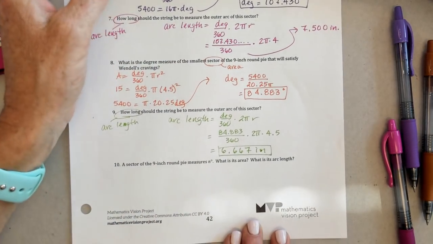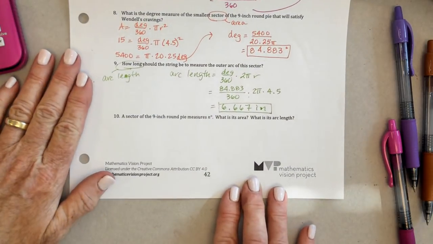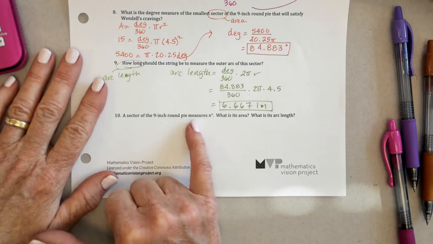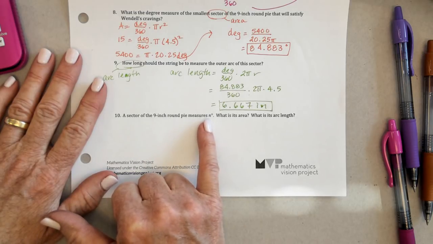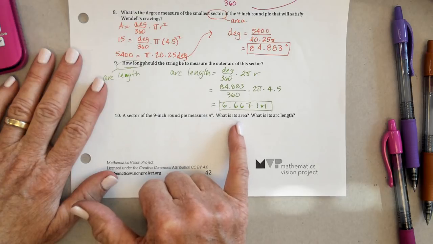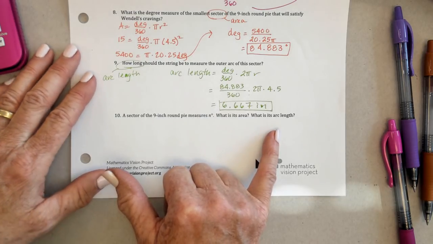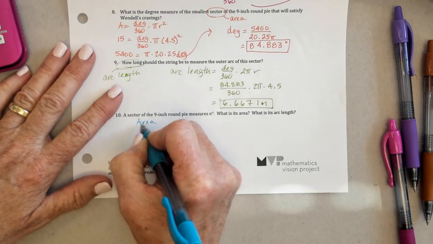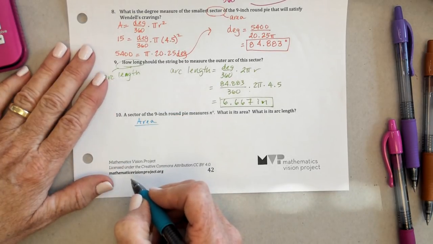All right, one last problem here. A sector in the 9-inch round pie measures n degrees. So some random number of degrees, call it n. What is its area and what is its arc length? All right, first off, area. Degrees over 360.